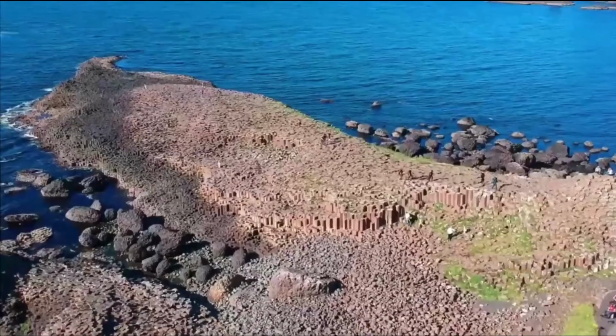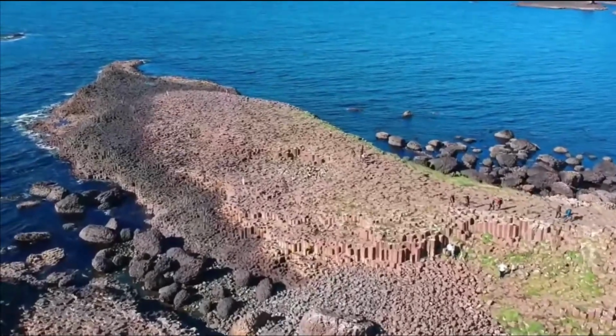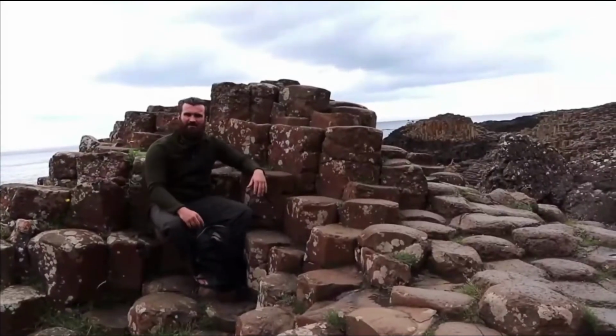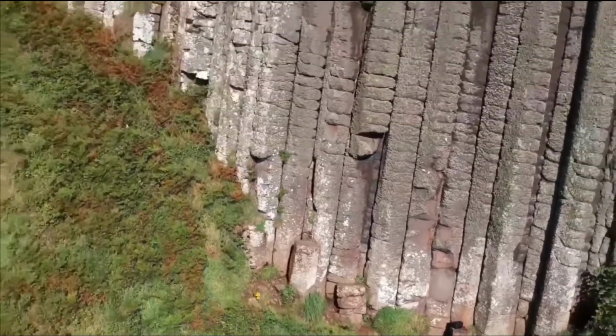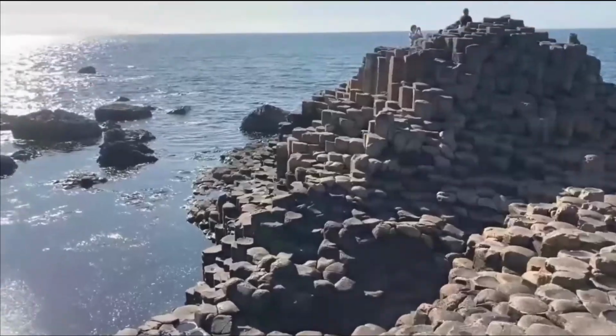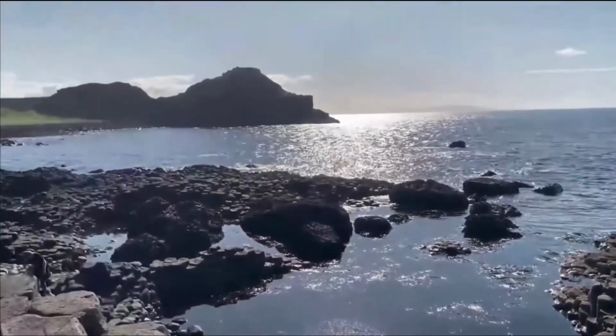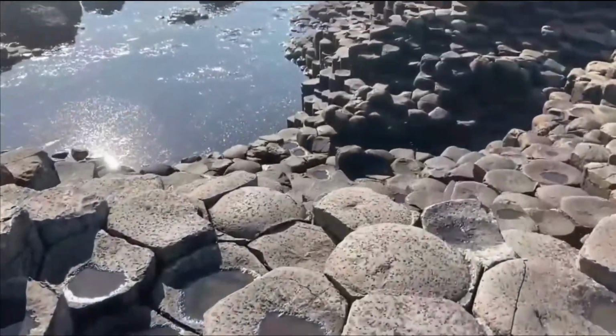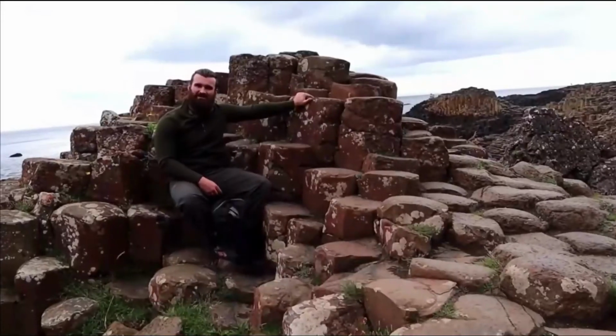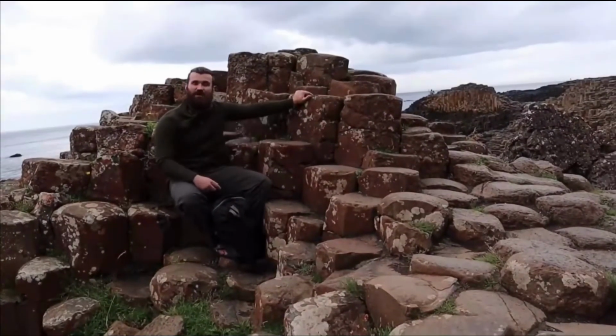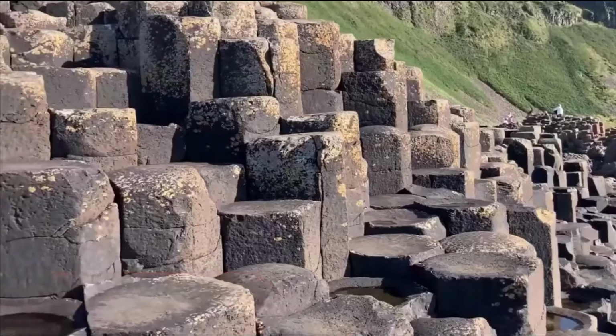Hi guys, I'm here at the Giant's Causeway. The Giant's Causeway was formed around 60 million years ago when molten hot magma erupted from a nearby volcano and quickly cooled down as it reached the ocean, forming these amazing honeycomb pillars. These pillars are made from basalt, which is an igneous rock. Other igneous rocks include granite and pumice.